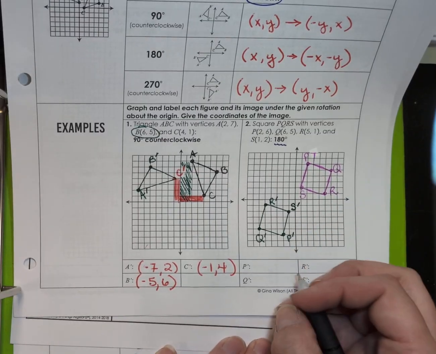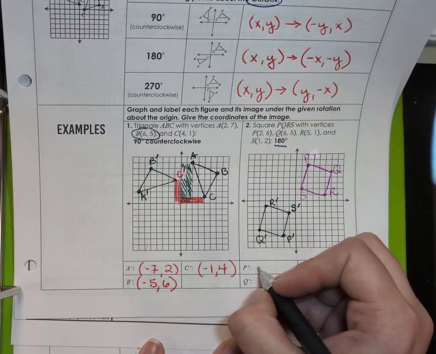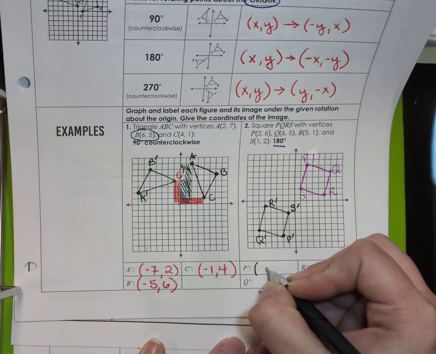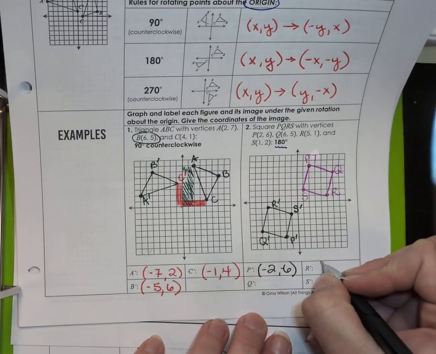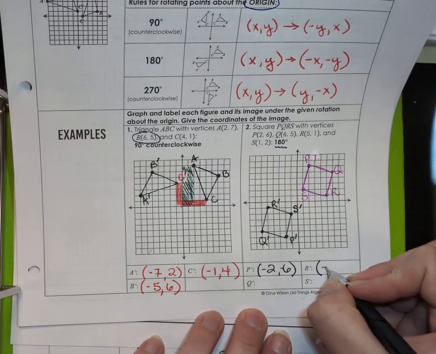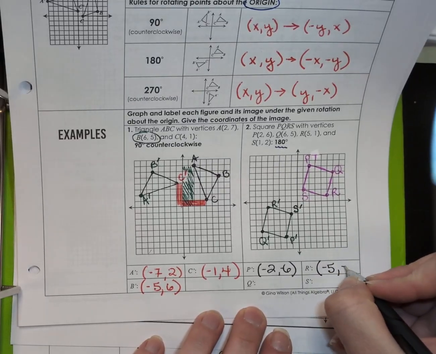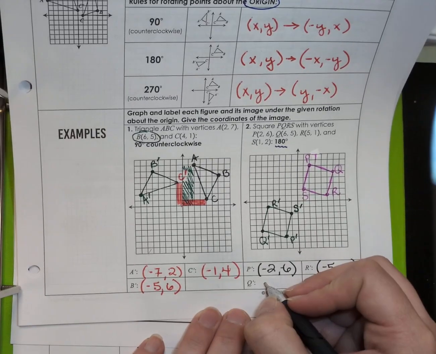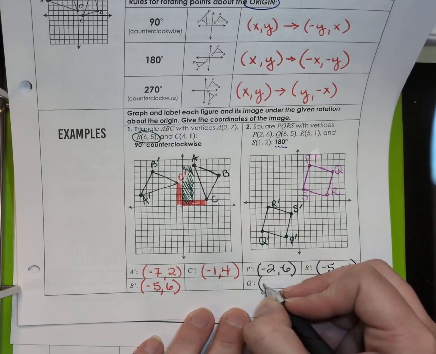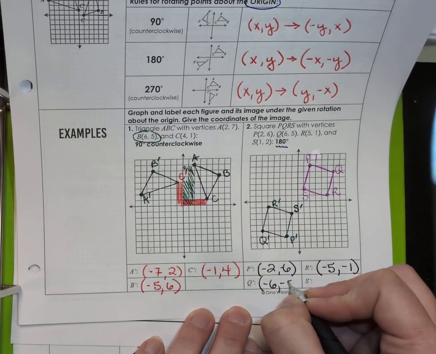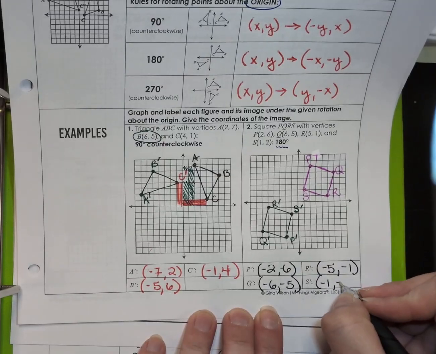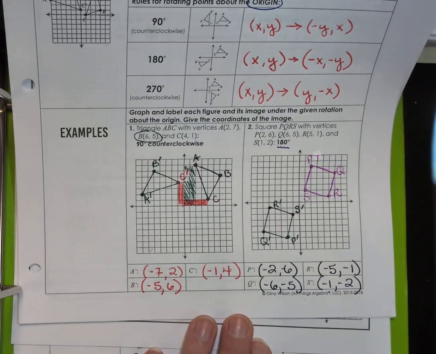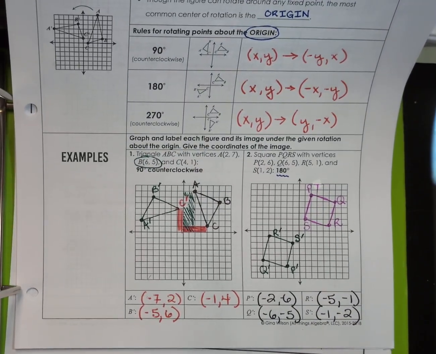All right, let's see. P prime. Where's P prime at? -2, -6. What about R prime? Okay, Blake, we have this, correct? Okay, Logan, we have this. Okay, Q prime. -6, -5. Good. And then S prime. -1, -2. All right, now again, we are going to work on the rest of these tomorrow.